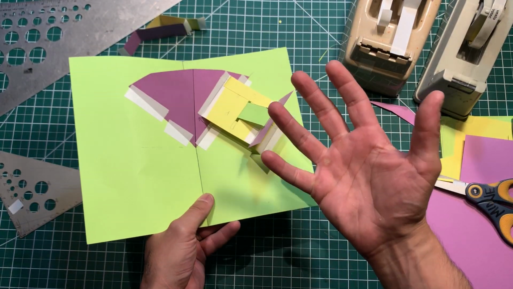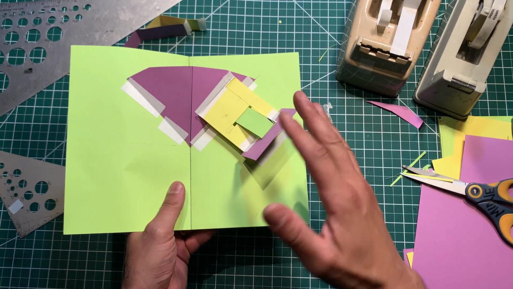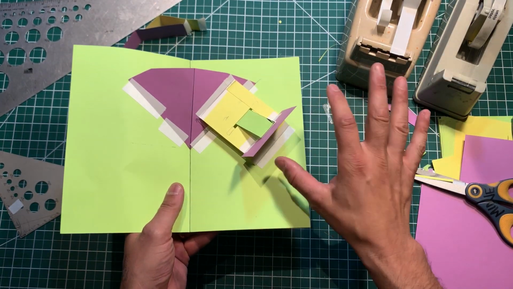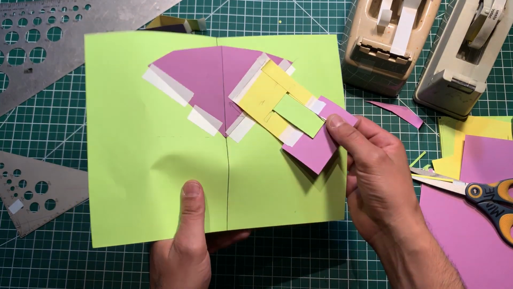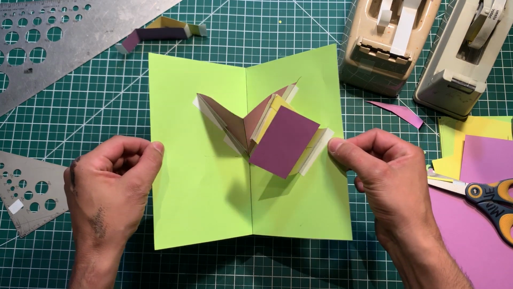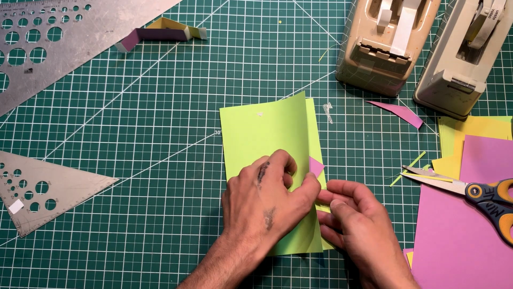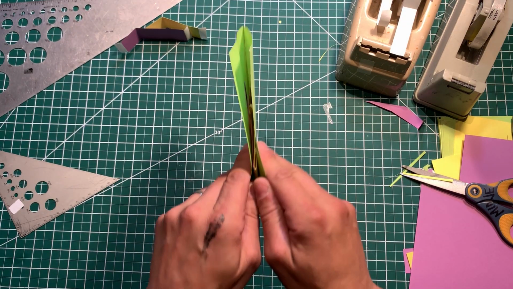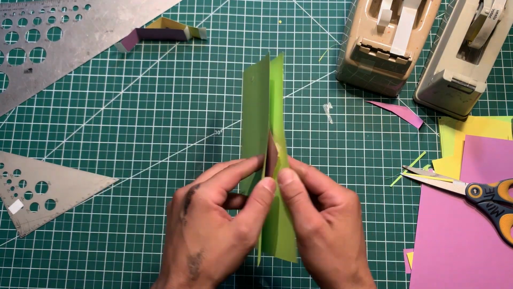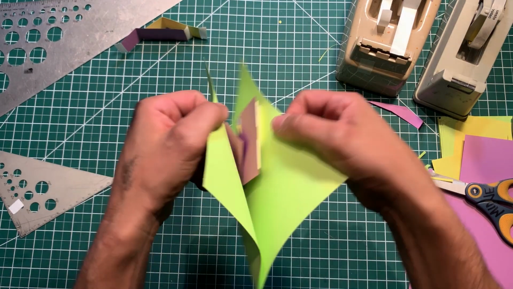Oftentimes when I'm working on things, I like to push things beyond the usual measurements. This way, when the pop-up is opened only this much, more stuff happens. A lot of times when people are looking at my books, they go like, oh, that's so great, and you want something to happen in those first few inches.